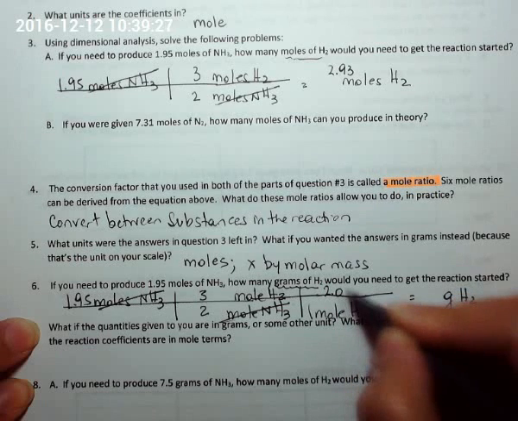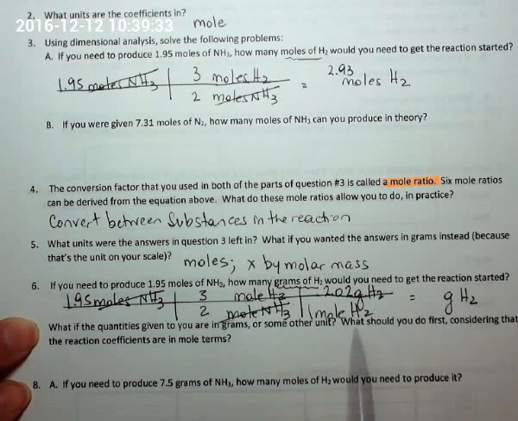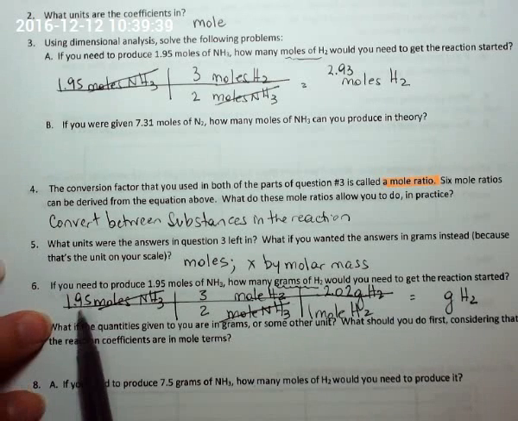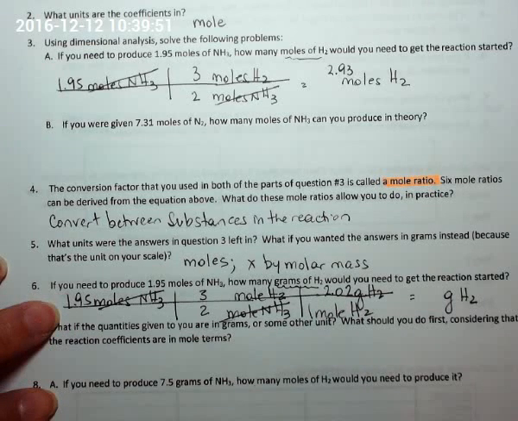Why not 1.01? Because it's diatomic, right? It's 1.01 grams off the periodic table for 1 atom of hydrogen, but the formula says H2. You got 2 of them, so double it. All right? So let's just do some quick math in my head without a calculator, right? So 3 over 2 is 1.5. Correct? So 1.5 times 2 is 3. 3 times 2 is 6. So we've got about 6 grams of hydrogen.